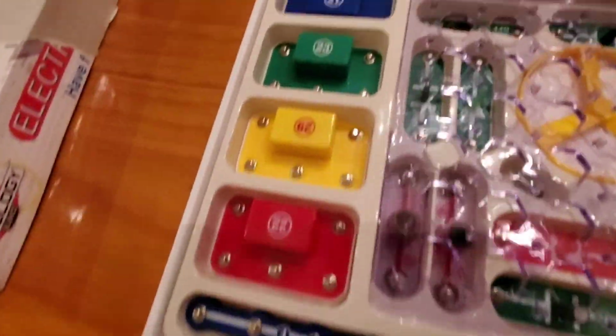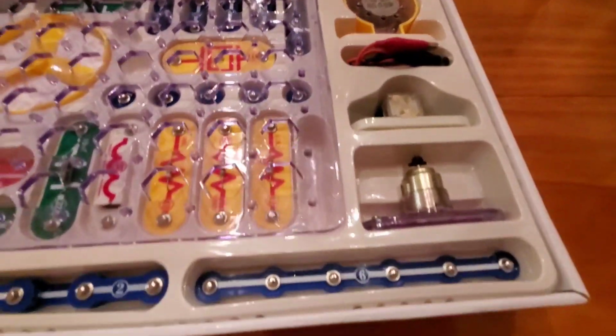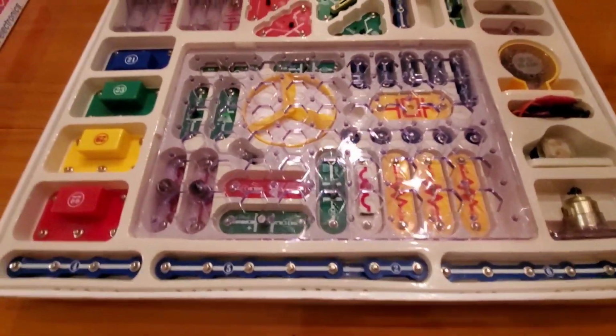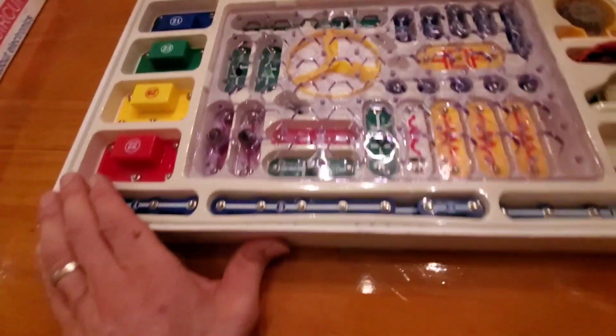We have all these cool looking pieces. They have little snap together sections. But we're going to go through most of these pieces and talk about what they do, and again, get into those simple circuits.